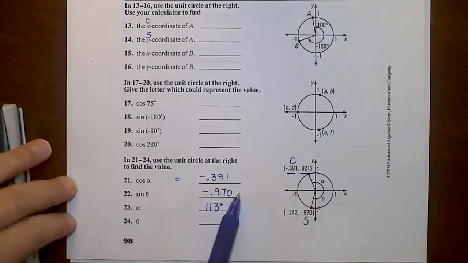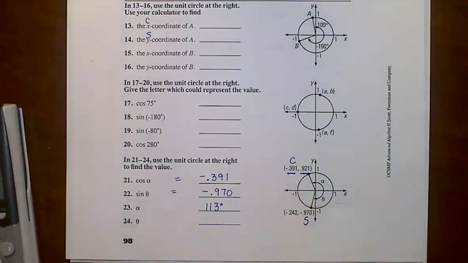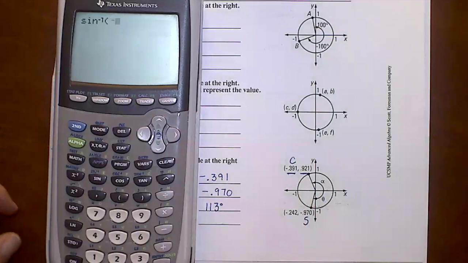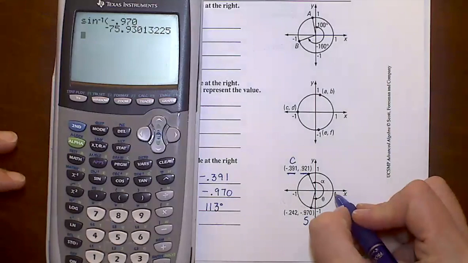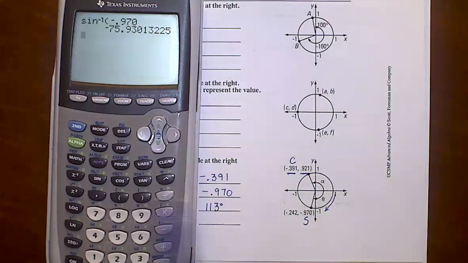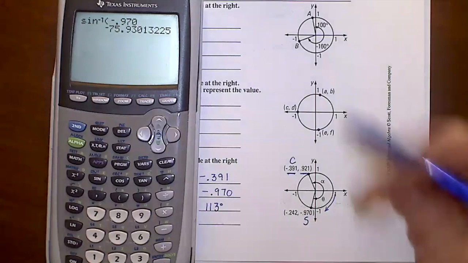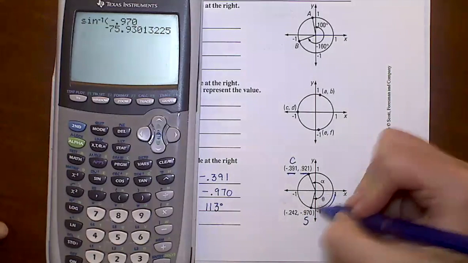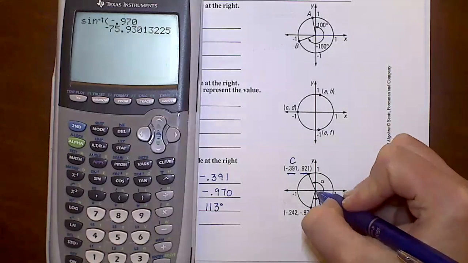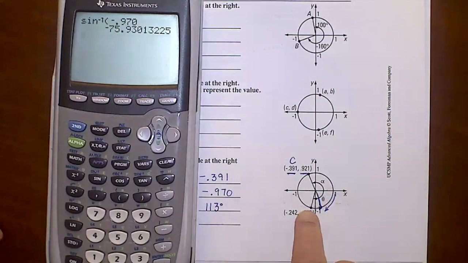We should be able to follow that same reasoning, right? If we have sine theta equals this, we should be able to do inverse sine and get the theta value. So I'm going to do inverse sine of negative 0.970. First of all, it gives us this negative angle, and that's even okay. It just means it goes down this way. But the problem is, that's negative 76 degrees. Negative 76 isn't even all the way to 90. Negative 76 would be right here, right? So that doesn't line up with this angle.